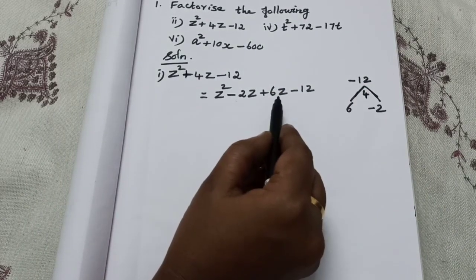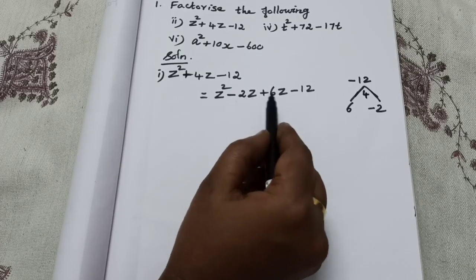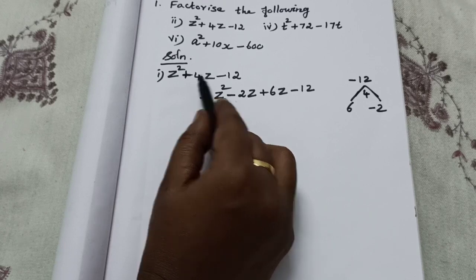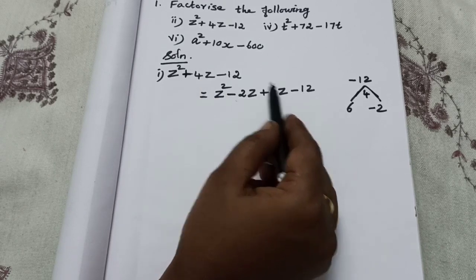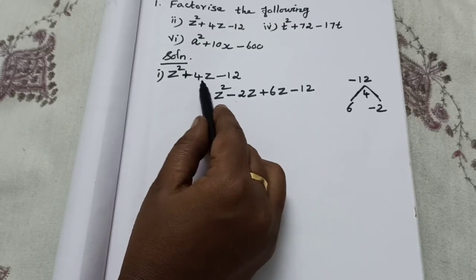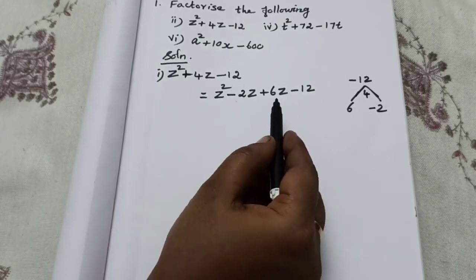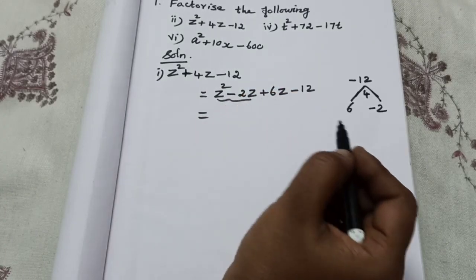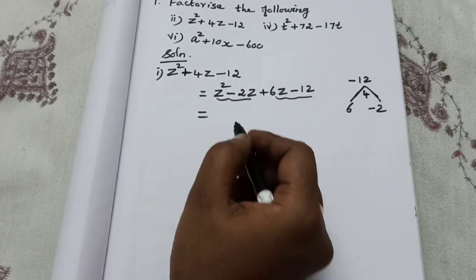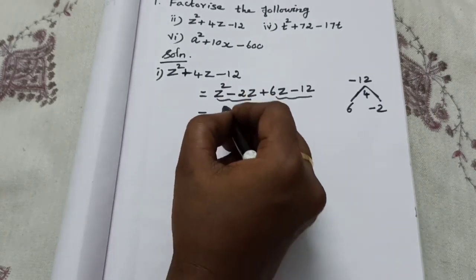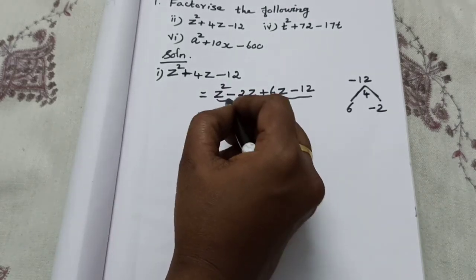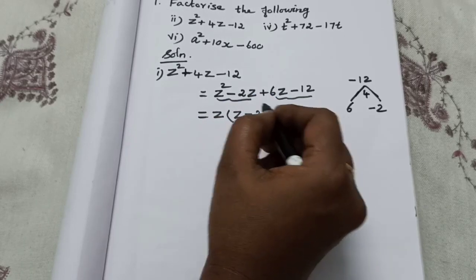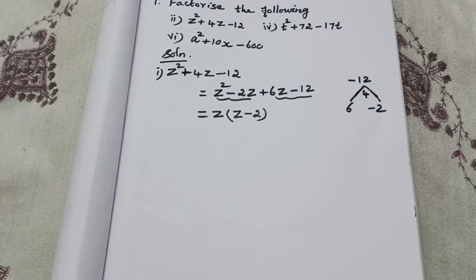These two add means then we will get what? 6 minus 2. 6z minus 2z is what? 4z. Okay. Minus 12. We split this middle term. Then equal to first two terms you should take, next two terms. First two terms you should take which is common. z is common. Remaining you say z minus 2. Okay. This z we took outside.